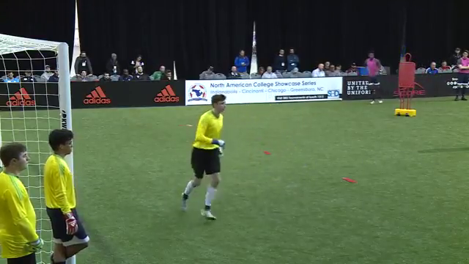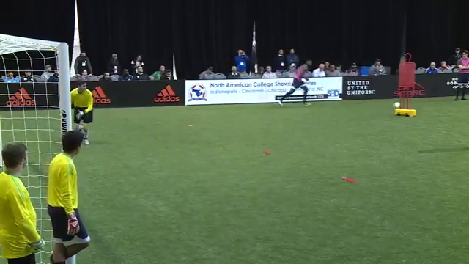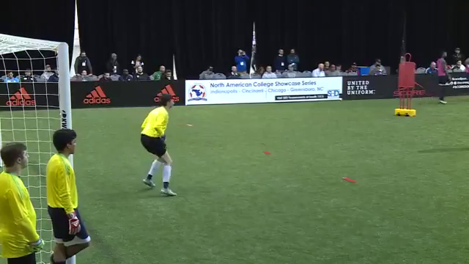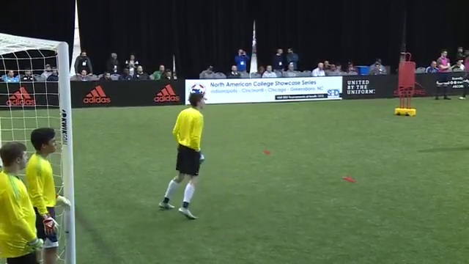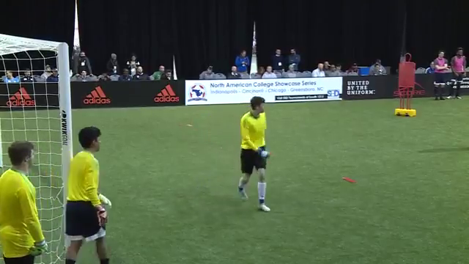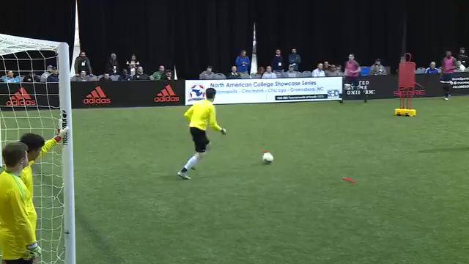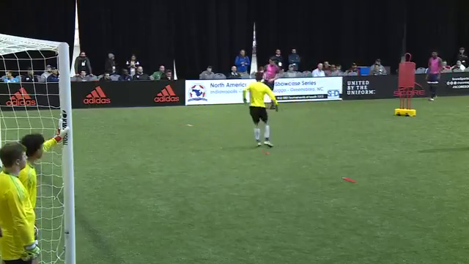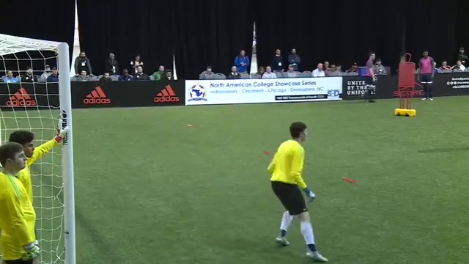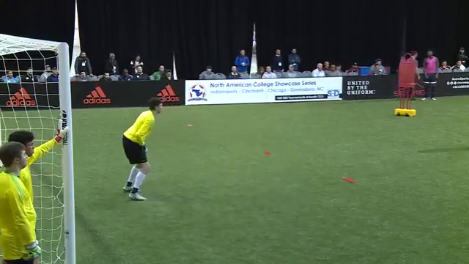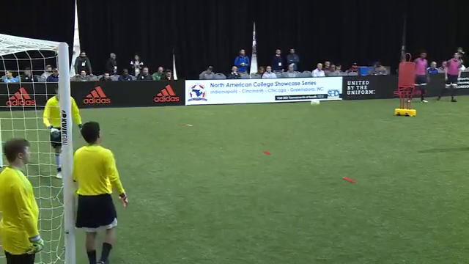Good. Better. Fix it. Yeah, ball here. Yep. Okay, next goalkeeper. Class finish. Have you gone to your left yet? Yeah. Go here. Good. Yeah, come here. Okay, let's rotate again.